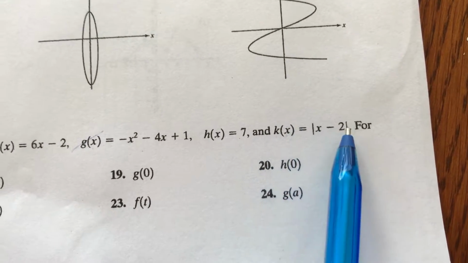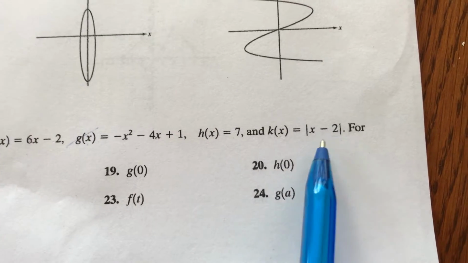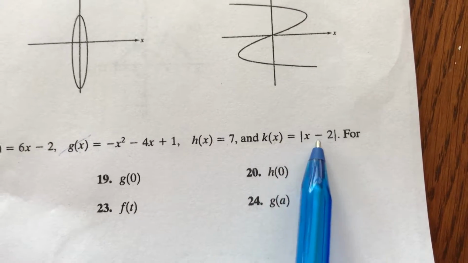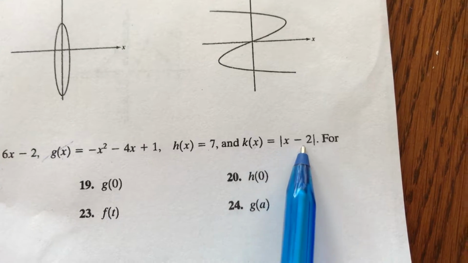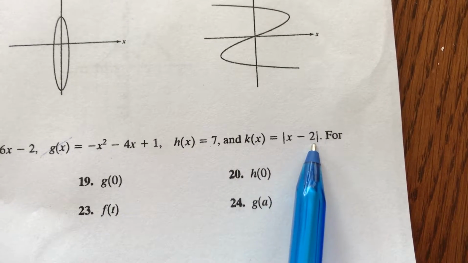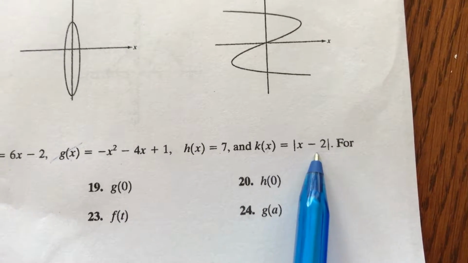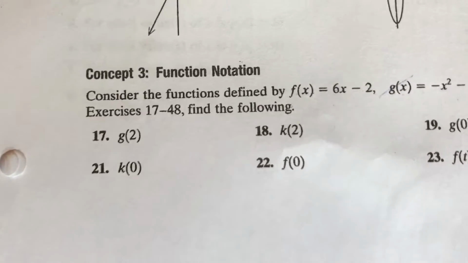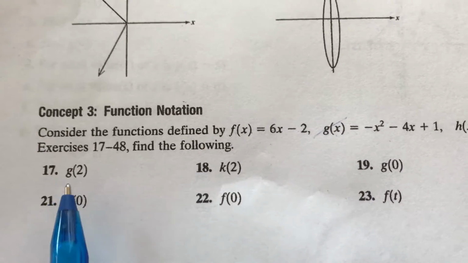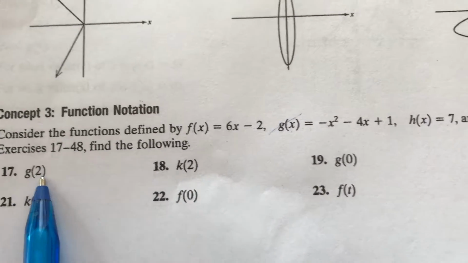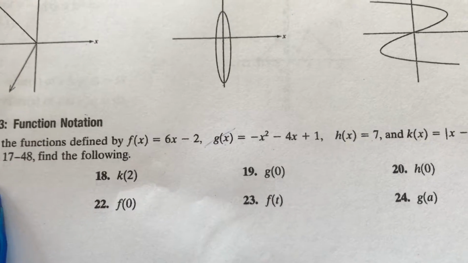By the way, look at those absolute value bars. If I was going to graph that, you should know what that looks like. It would be a sharp V that goes to the right 2 places. Cool beans. Okay, but anyway, these will be all over your ACT. And what does it want you to do? Now, I assigned you the odds, so I'm going to do the evens here just for a minute.